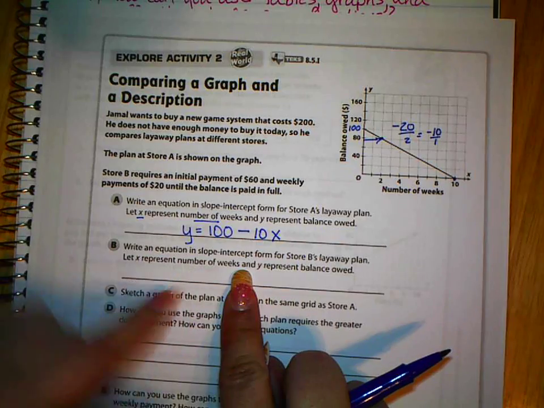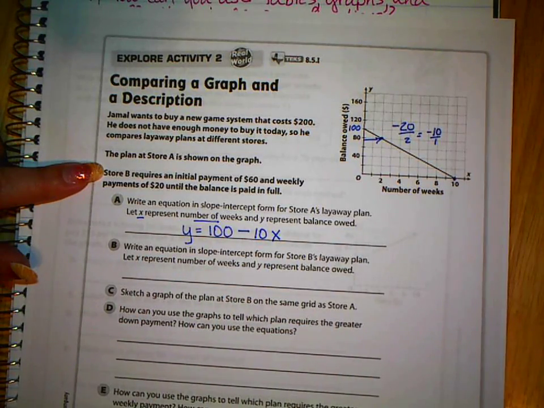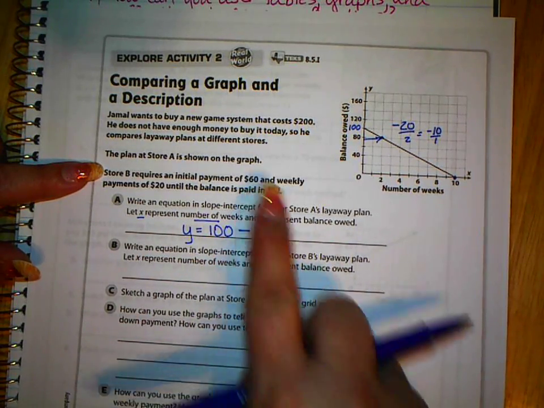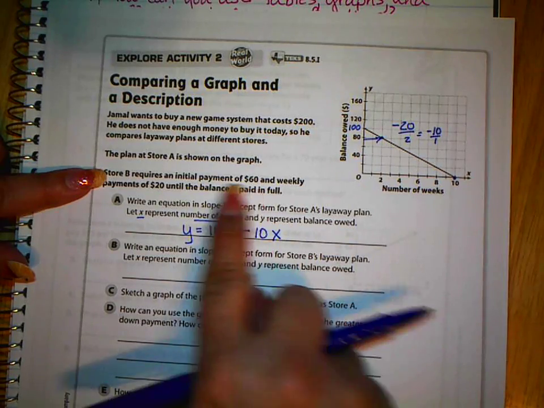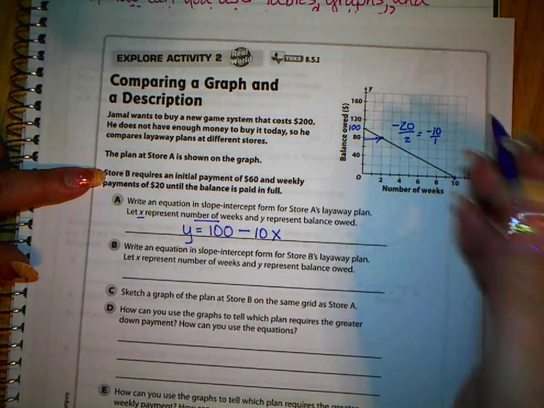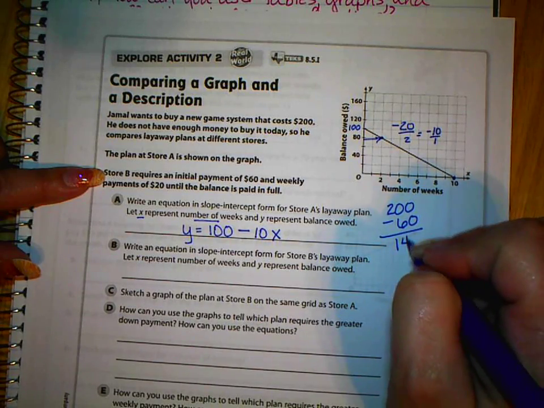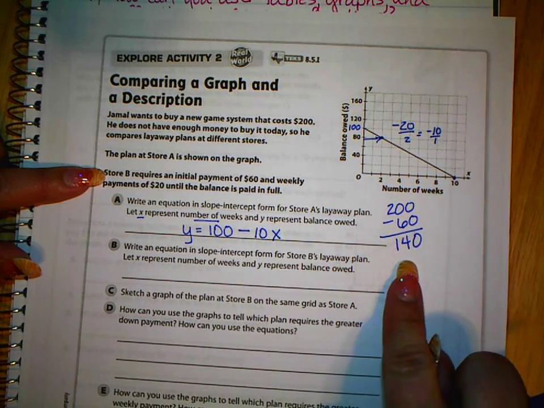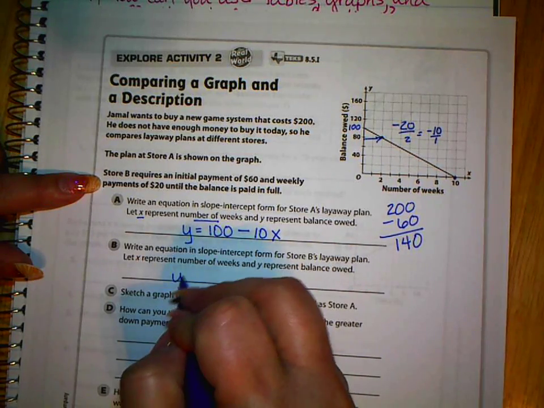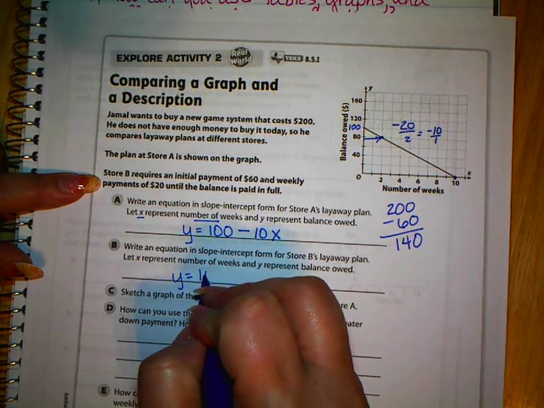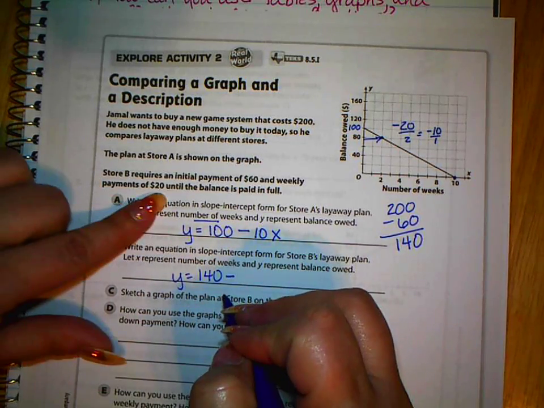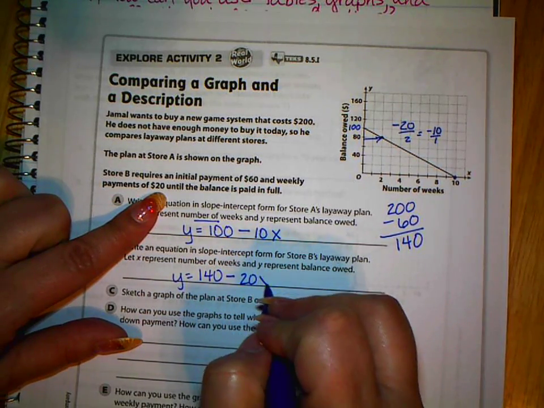So now I need to do the same thing for store B. So if we do an initial payment of 60, I'm starting on my y-axis, that's going to be 140, because I'm going to still owe 140. Okay, so this is y equals 140, and we're going to pay $20 every week here.